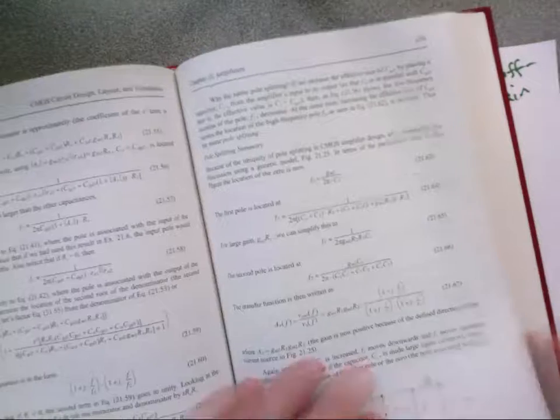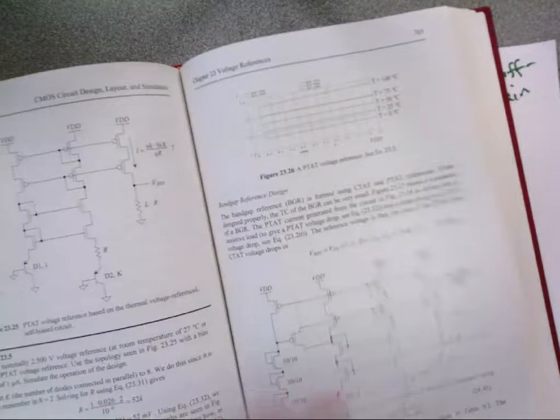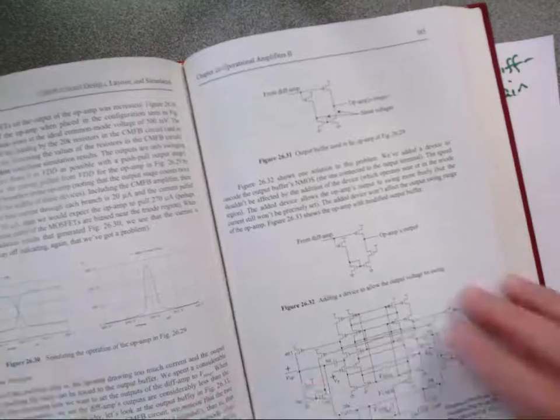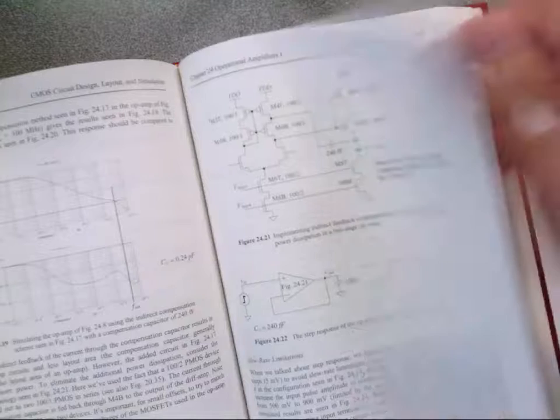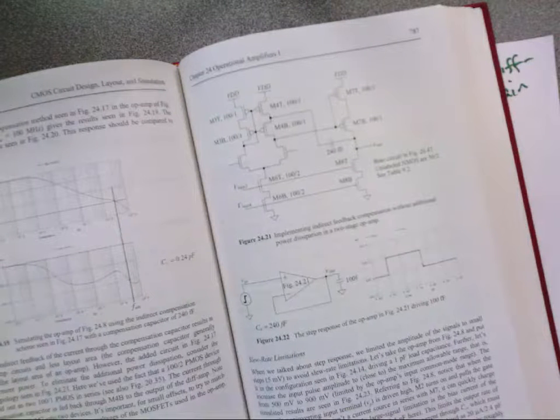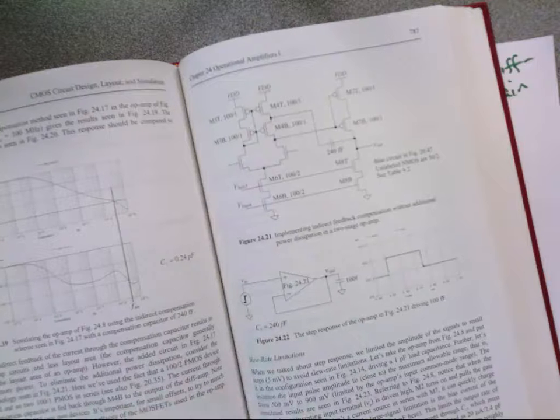It goes up. Does everybody see that? So let's go back and look at a figure. Does that make sense? Okay, so let's go back and let's look at figure 24.19.